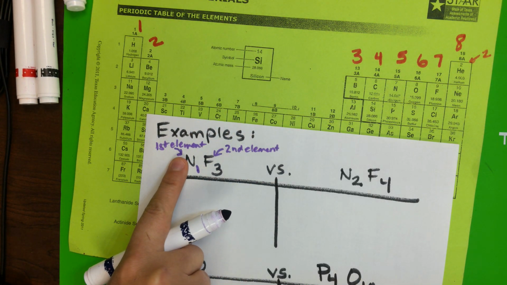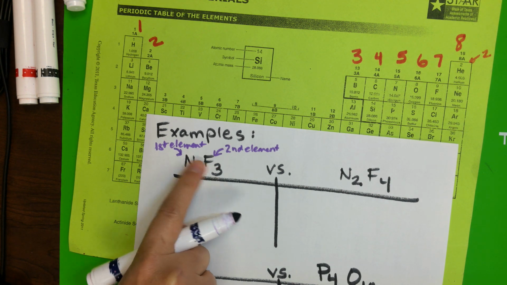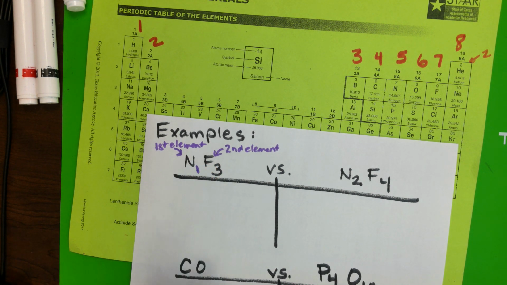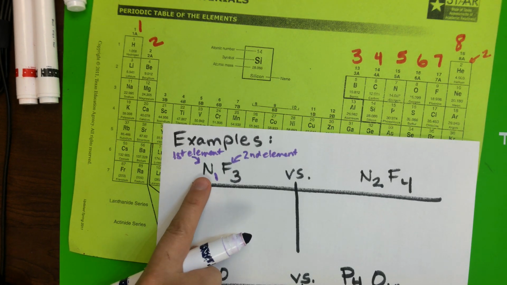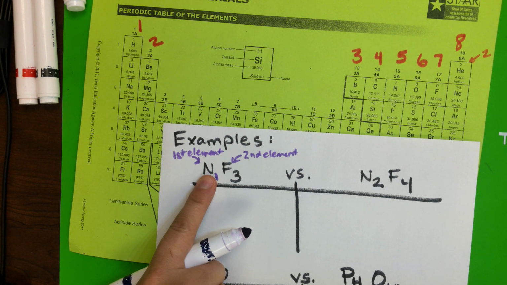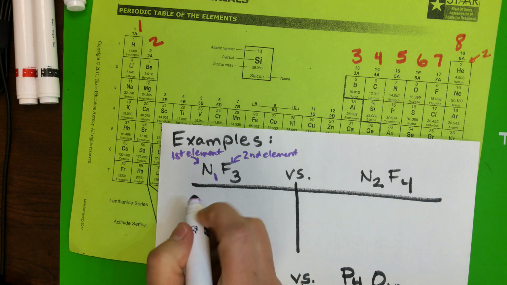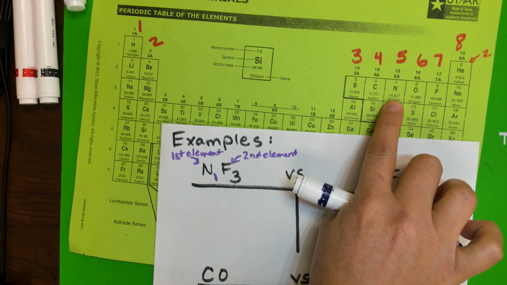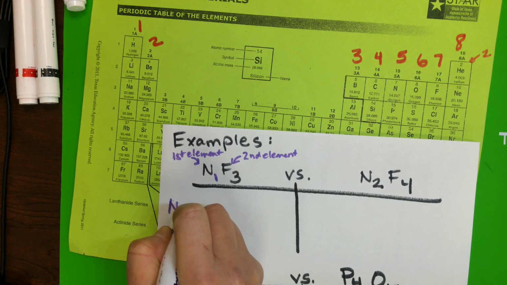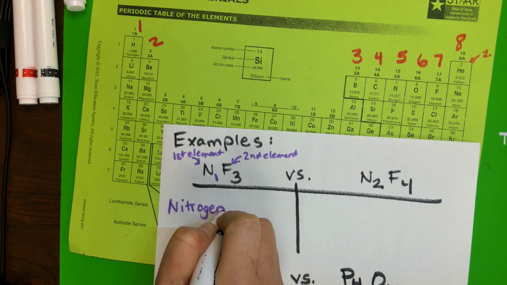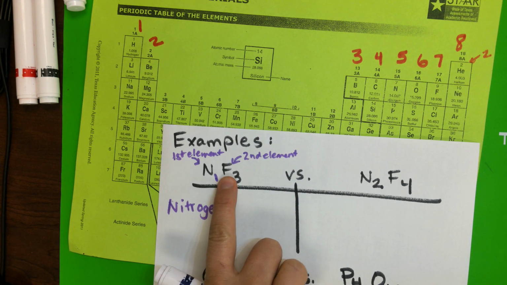Since it's going to have a first name and a last name, a second name, like us, one of the rules is we never put 1 if there's a 1 on the first one. So this one, we just write it the way it looks. Nitrogen would be the first name. And then the second one is fluorine, right?